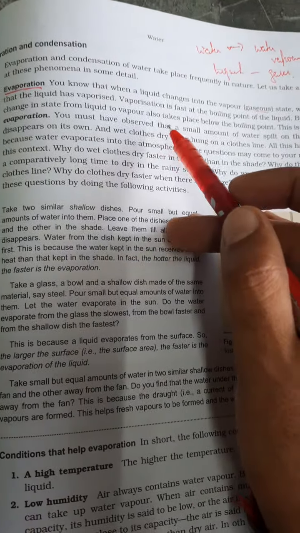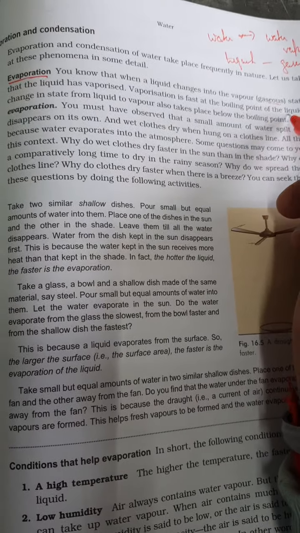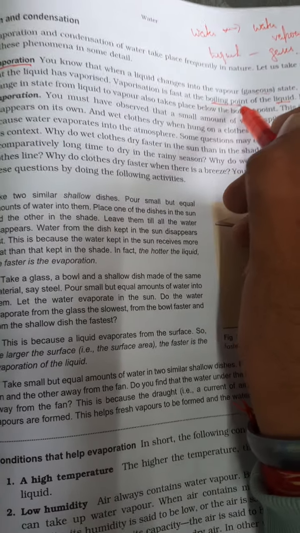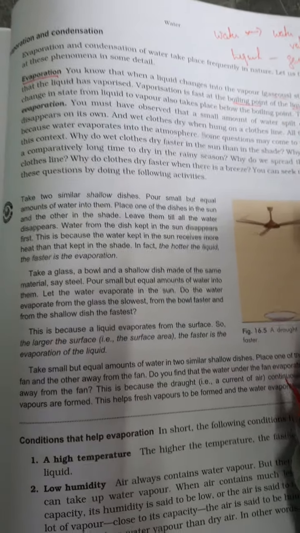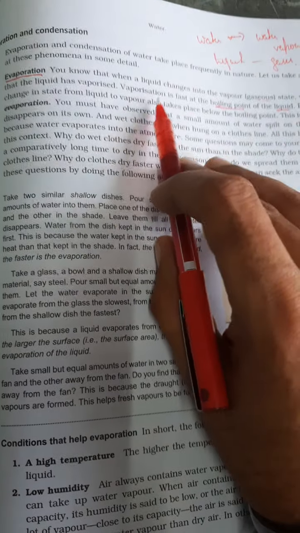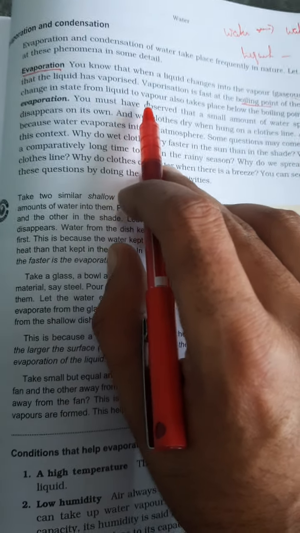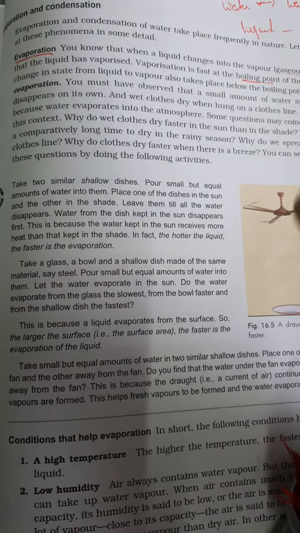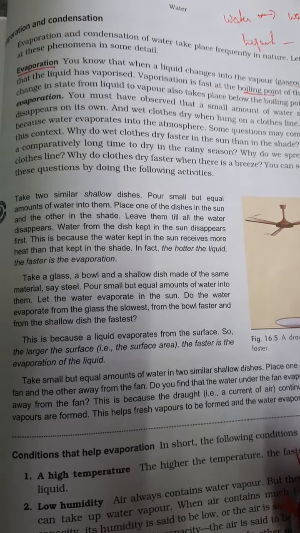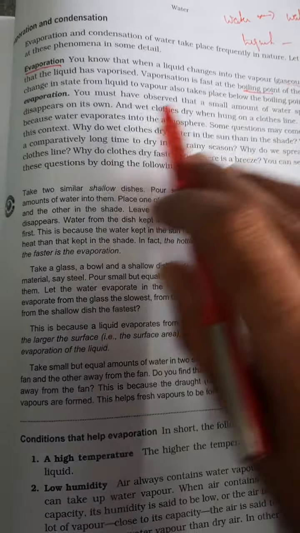Vaporized means to turn into steam and fly away. Vaporization is fast at the boiling point of the liquid, when the liquid boils at its boiling point. Boiling point is the point where something starts to boil. The change in state from liquid to vapor also takes place below the boiling point, but it is faster at the boiling point. This is called evaporation.